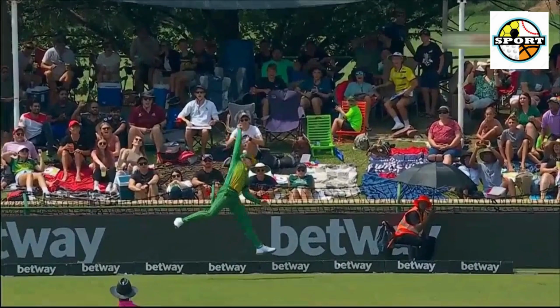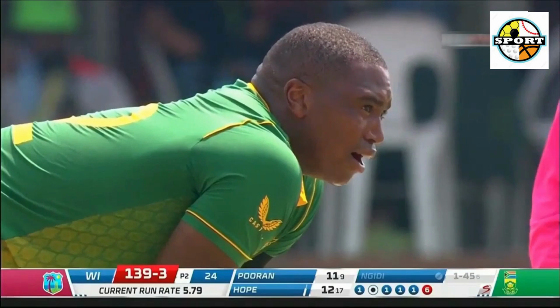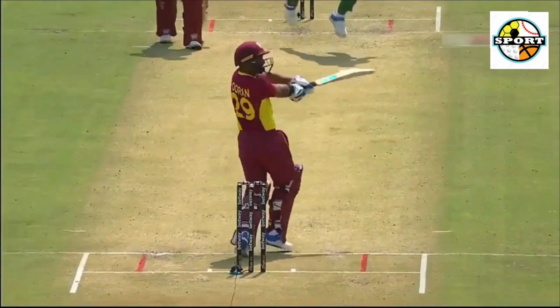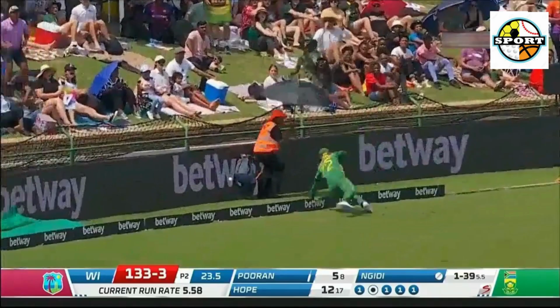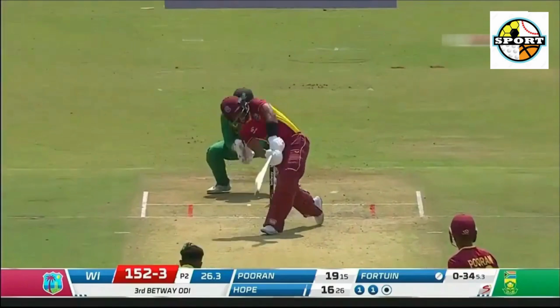15.4. Fortuin to Brandon King, 4. Bad ball, tossed up on the pads. Brandon King sweeps and gets it away to the deep backward square leg fence. 16.5. Gerald Coetzee to Brandon King, 4. 50 for Brandon King. 17.2. Fortuin to Brandon King, 4. Fine shot.